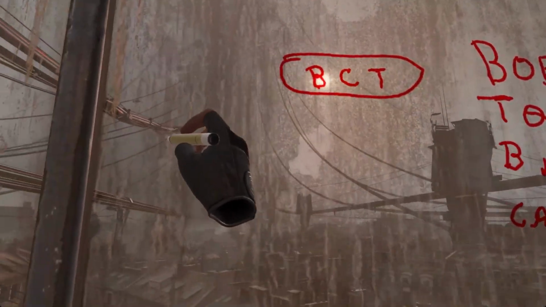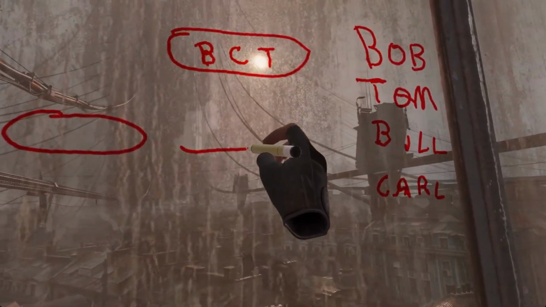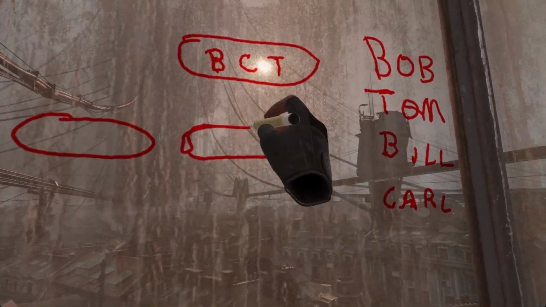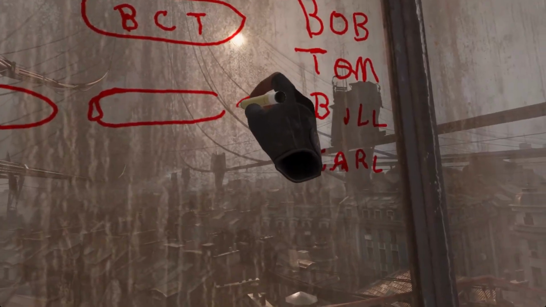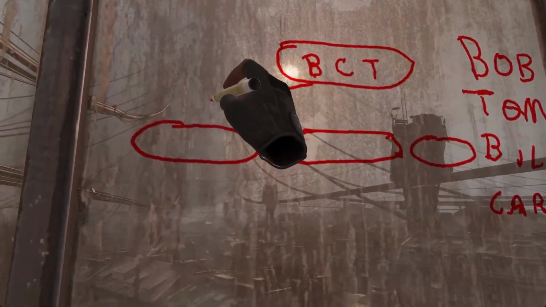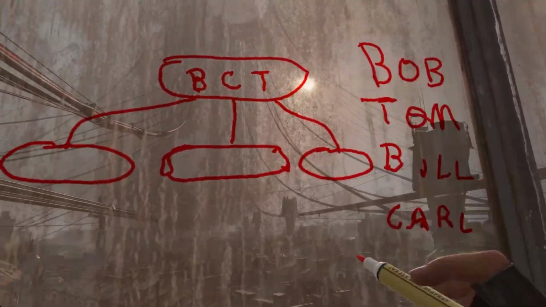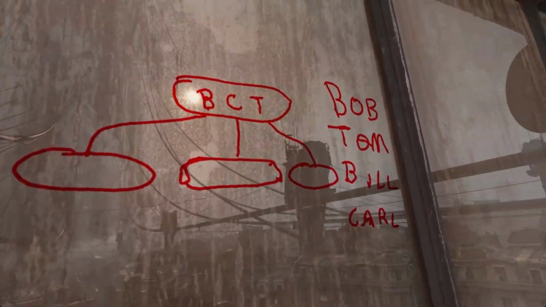So then each one of these is going to have a child node, okay? So we know we're going to need like 3 child nodes. So I'm just going to draw them here. Okay. And one over here. All right. And so B is going to go over here to this one. C is going to go to this one. And T is going to go to this one. Okay.